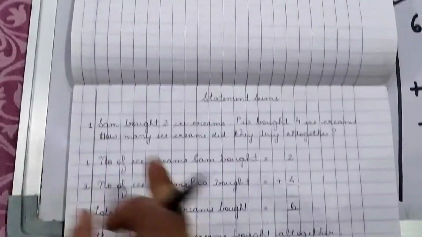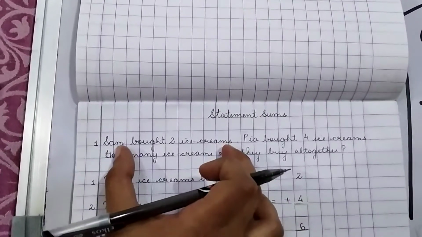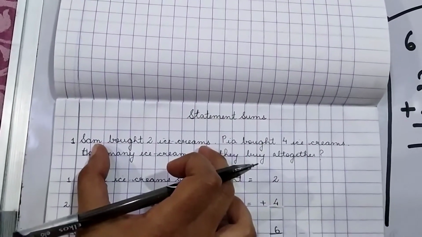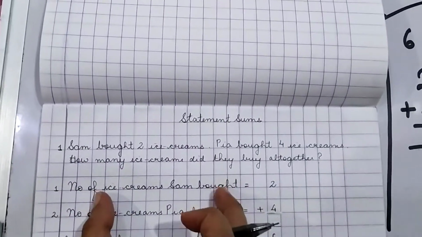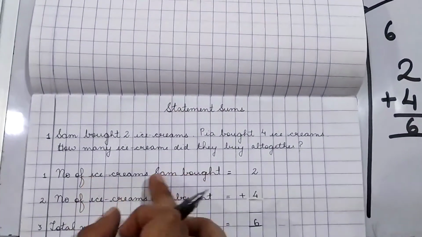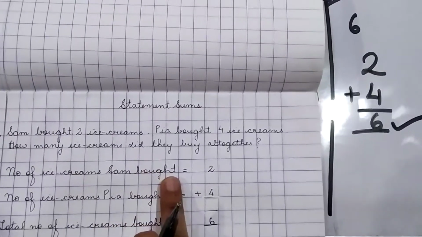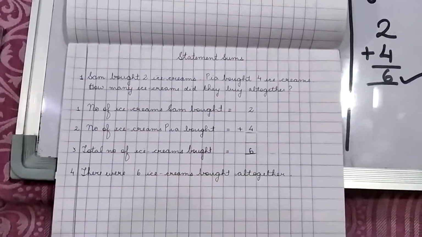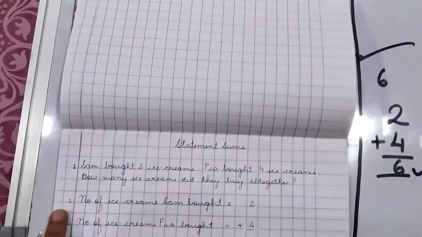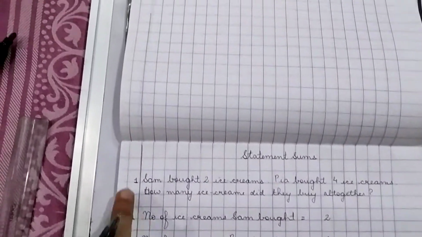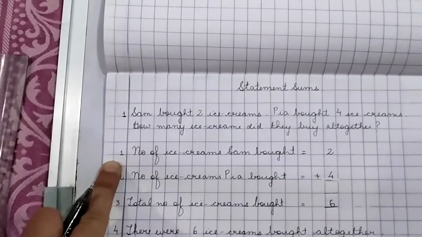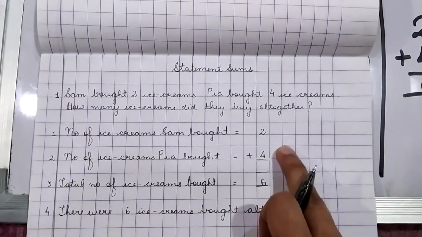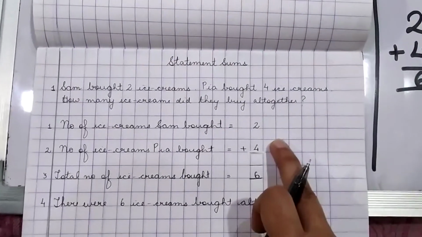Statement number 1 will come from this first part. So your statement number 1 will come from here. Sam bought 2 ice creams. So your first statement will be number of ice creams Sam bought. Okay. So you will write down the first statement and you will make sure that you write number 1 on the margin line. You will draw the margin. Over here you are going to write number 1 because this is statement number 1. Number of ice creams Sam bought.